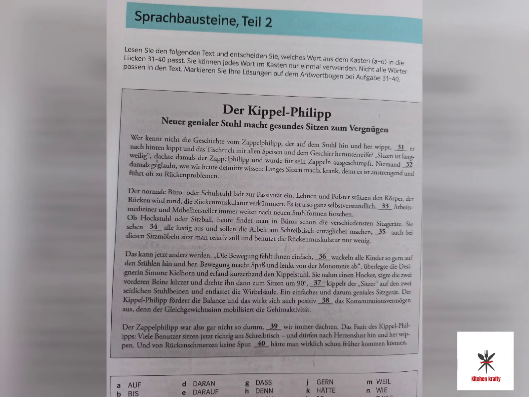Now tile 2. This is the tile which is really feared by all. It has a long article with 10 blanks. You have to fill it with the given 15 options. Now, it gets really difficult when, while reading the article, you have to scan through all those 15 options every time because you just lose on the time.